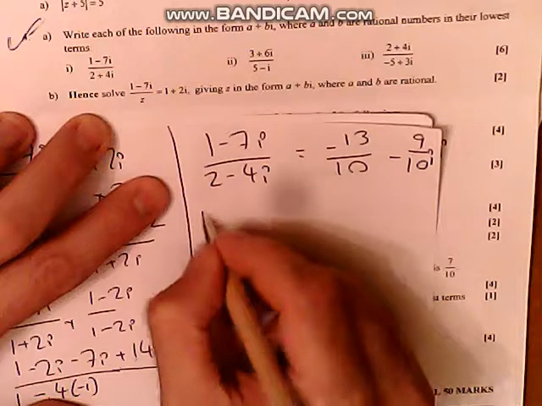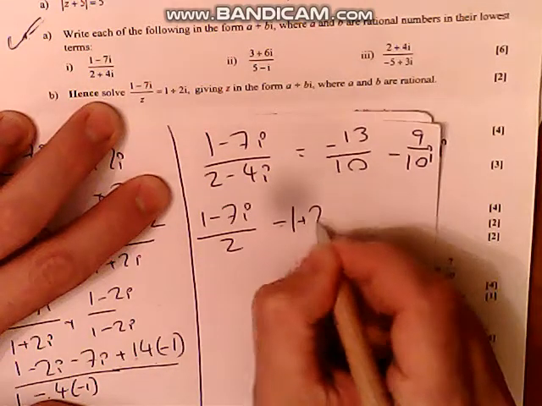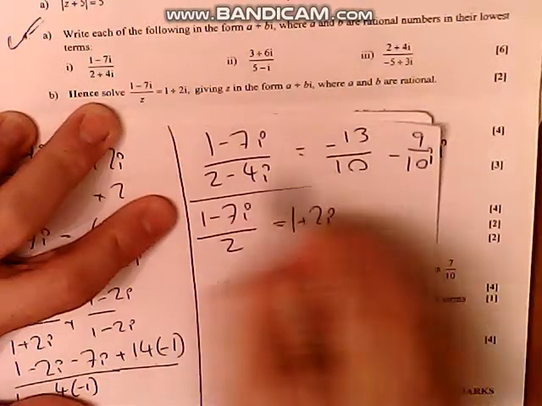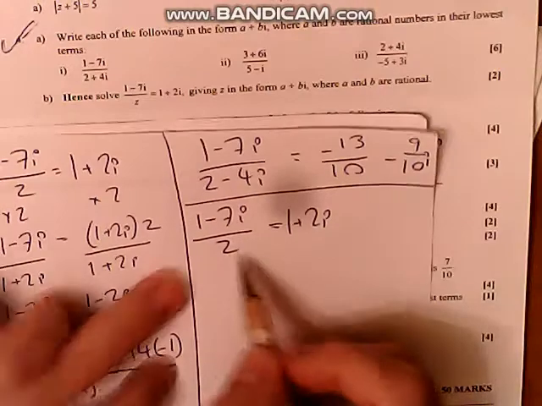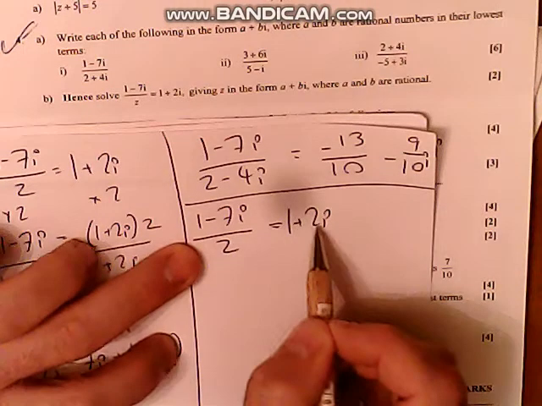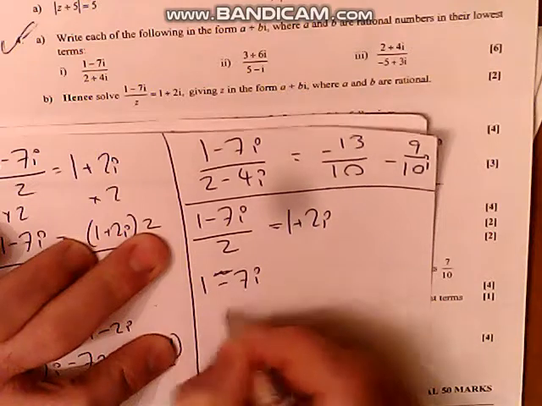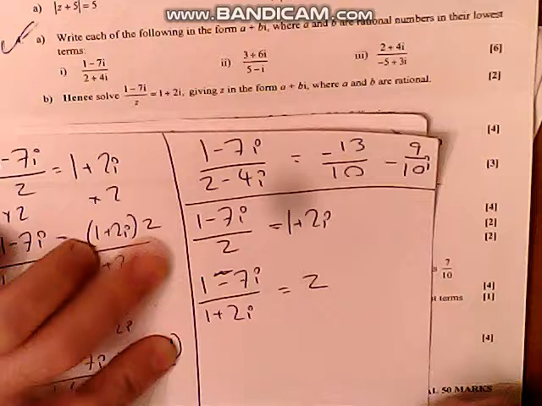So let's do the same thing again. 1 minus 7i is the question, over z equals 1 plus 2i. You might notice that there's two numbers here which are the same, which might be handy. I'm going to do the same thing, make z the subject. So I'm going to times both sides by z and divide by 1 plus 2i. So I get (1 minus 7i) over (1 plus 2i) equals z.